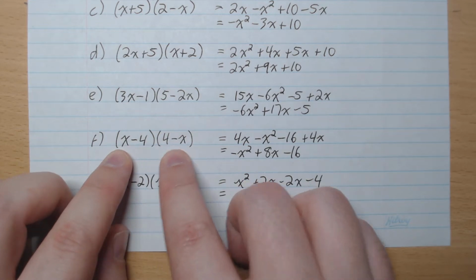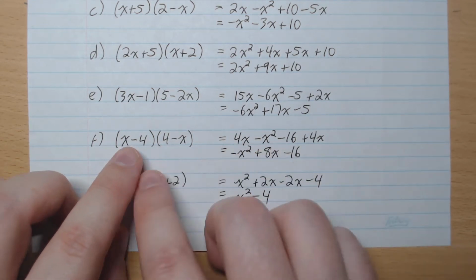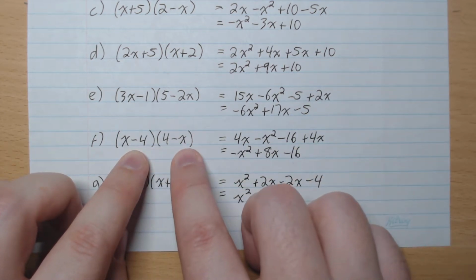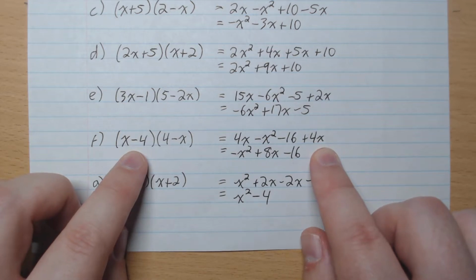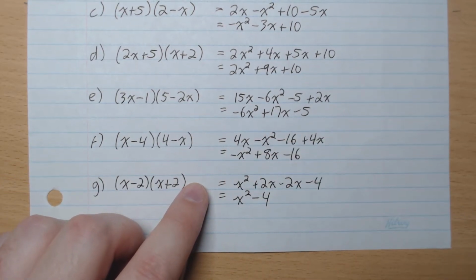F: x times 4 is 4x, x times negative x squared, negative 4 times 4 is negative 16, negative 4 times negative x is 4x, like that. So we have negative x squared plus 8x minus 16.